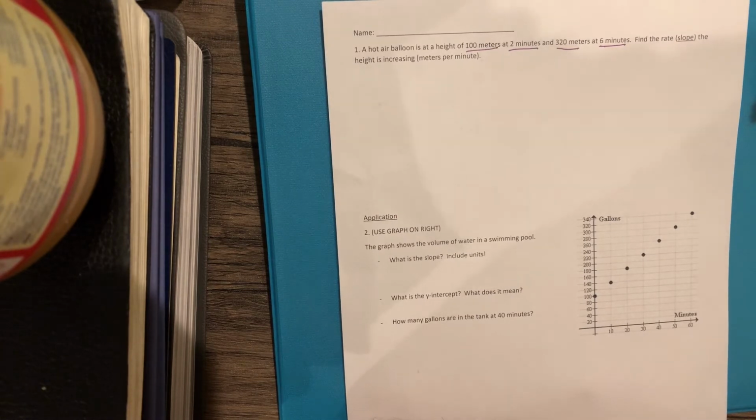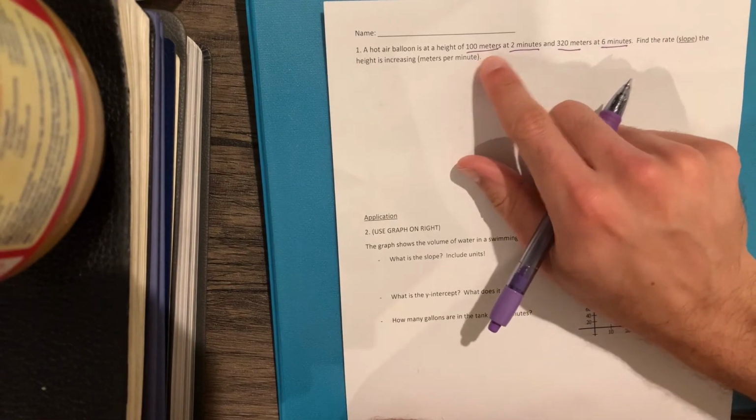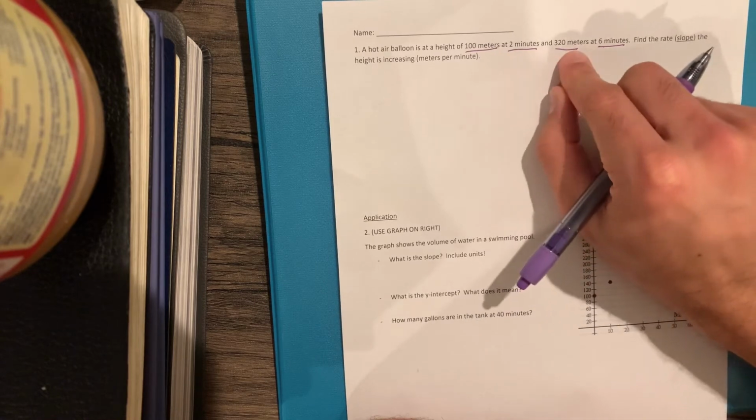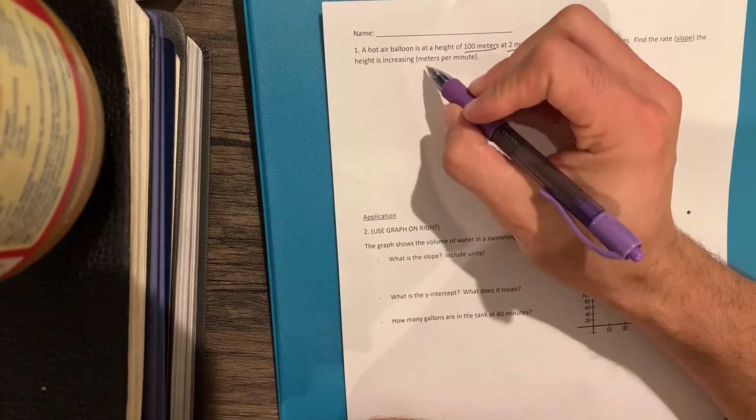So in this scenario, it's this hot air balloon, and it seems like it's moving up, right? It's at 100 meters at 2 minutes, okay? And it's at 320 meters at 6 minutes. And it wants us to find the height that is increasing in meters per minute.